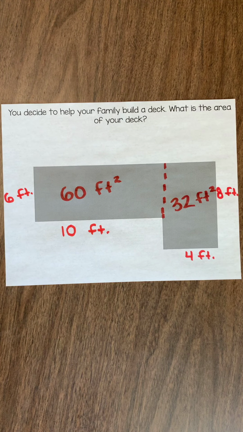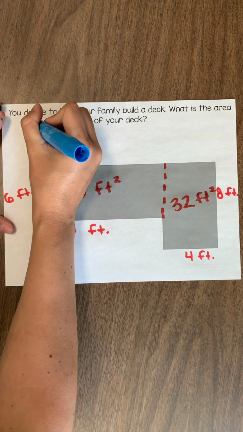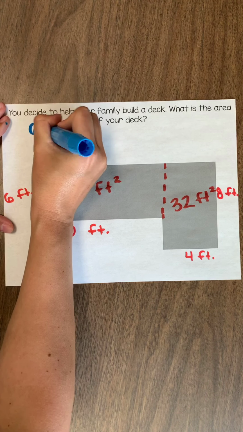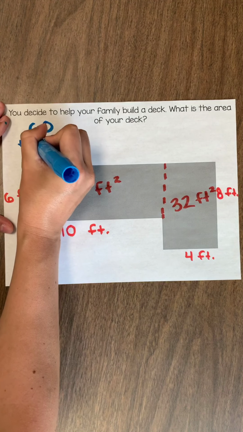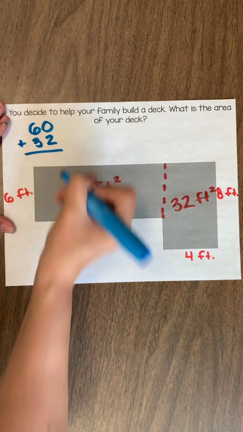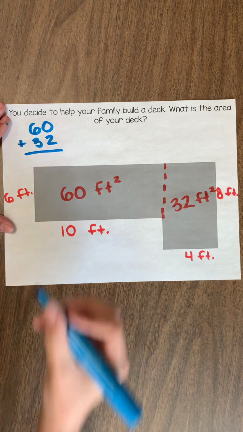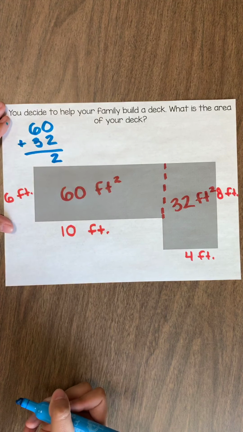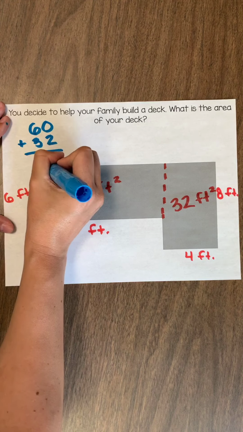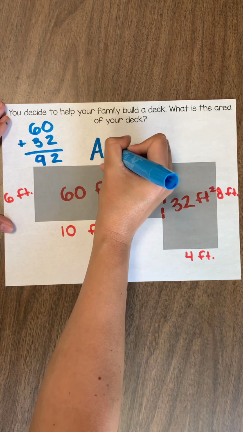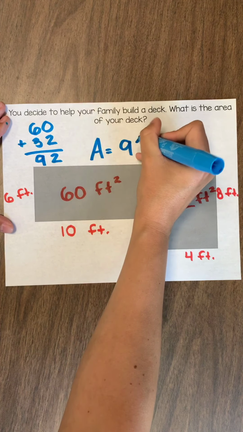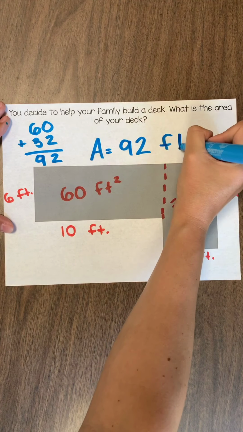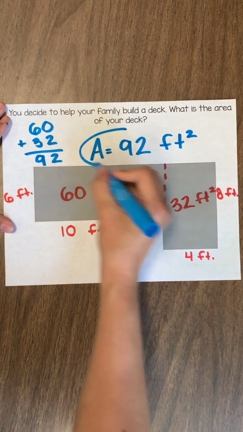So I will stack those off to the side here. So we'll do 60 plus the 32. And here we go. 0 plus 2 is 2, and 6 plus 3 is 9. So the area of this deck is 92 square feet as our final answer.